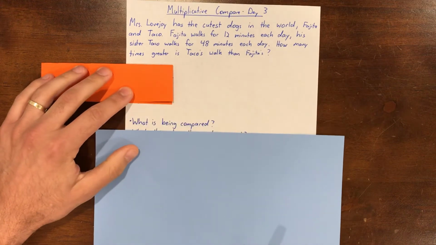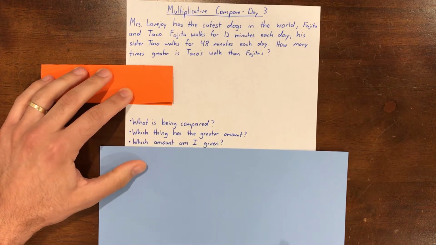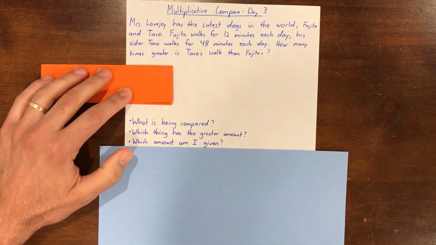Good. What is being compared? Which thing has the greater amount? And which amount am I given? I've put those on our VA again today to help us remember to use them.